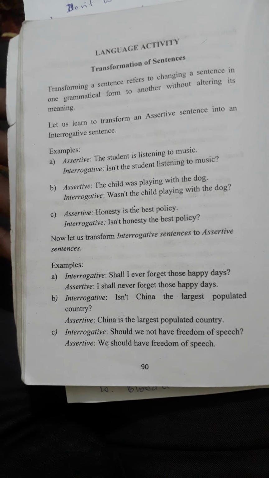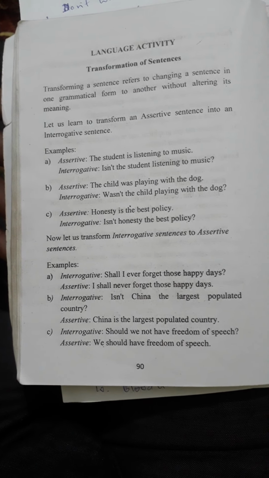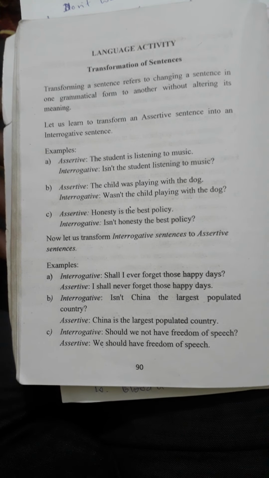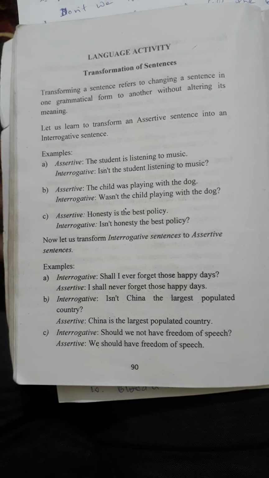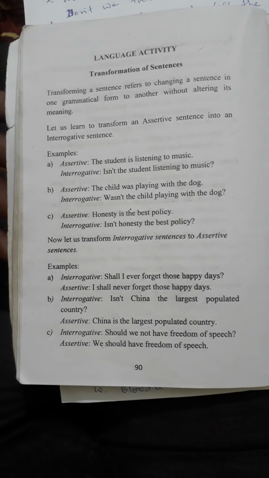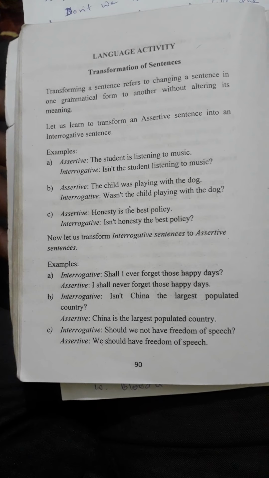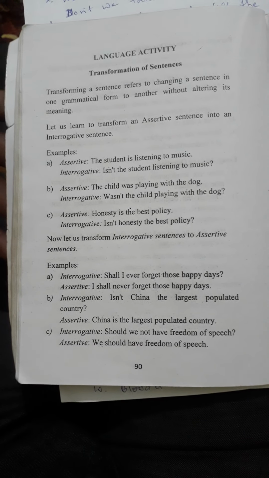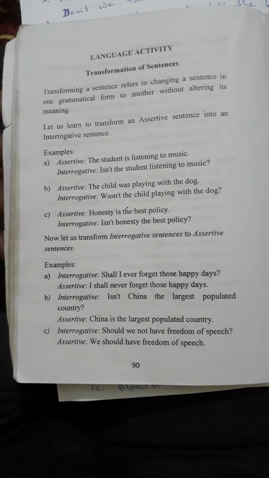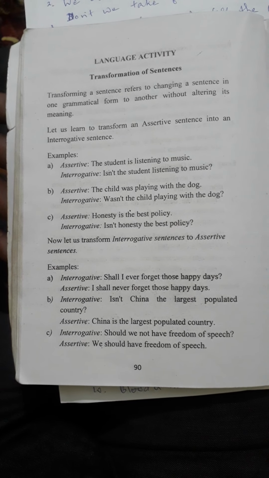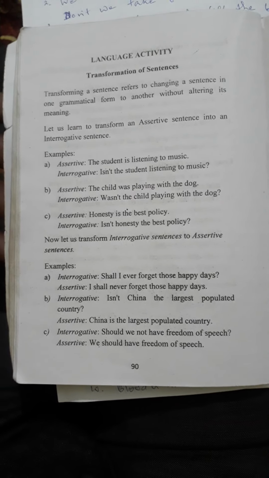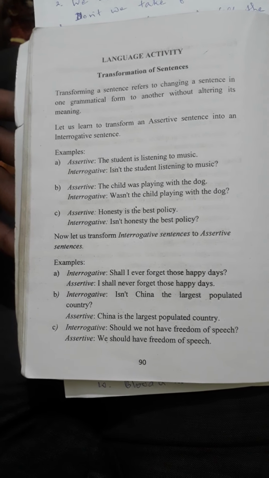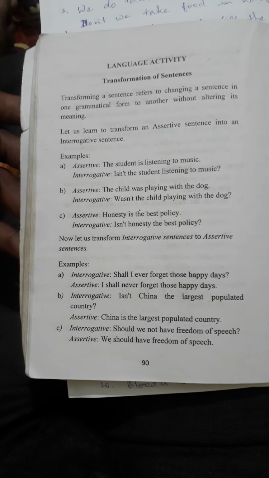Example B. Assertive sentence: The child was playing with the dog. The interrogative way of using it is, wasn't the child playing with the dog? See, we have used was in the beginning and child next. Was in the beginning with not, and the child next, playing with the dog. Wasn't the child playing with the dog? This is how we change an assertive sentence to an interrogative sentence.